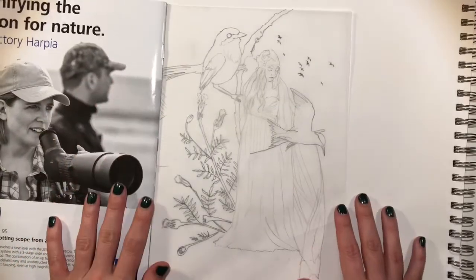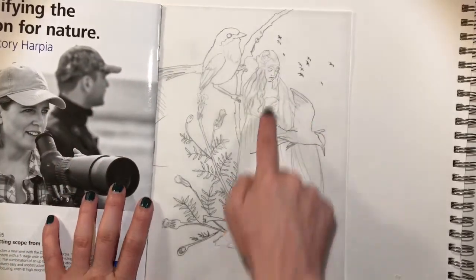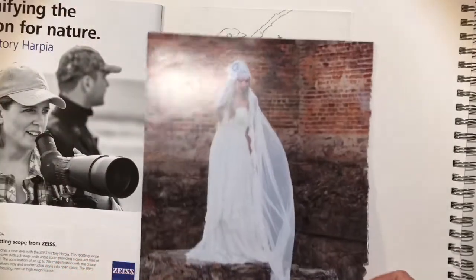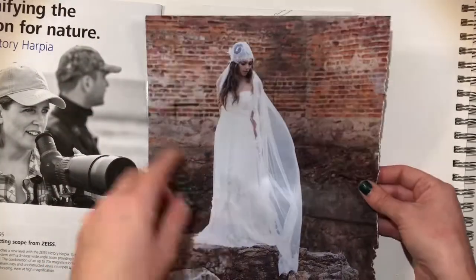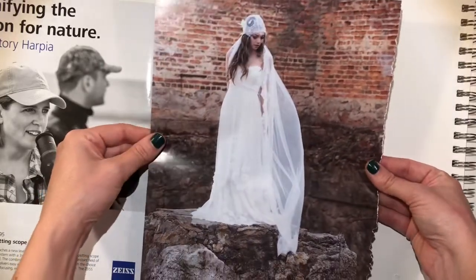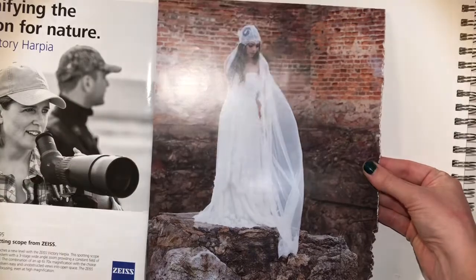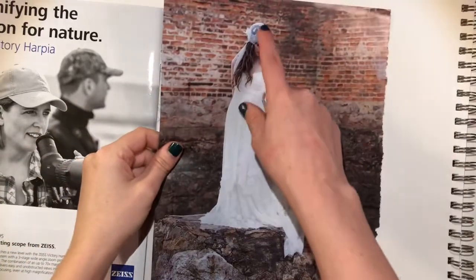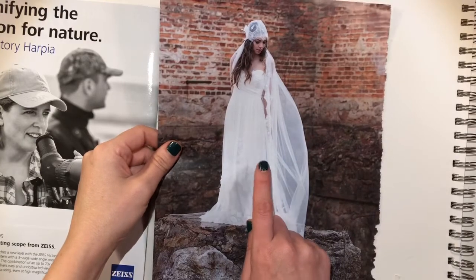So the next idea that I had was I was flipping through a different magazine and I found this really gorgeous picture of a bride with a really pretty, flowing veil from one of my old bridal magazines. I sort of forgot that I had it, but I just started searching around trying to find some more images that I could work with. And I started with that as my starting point.